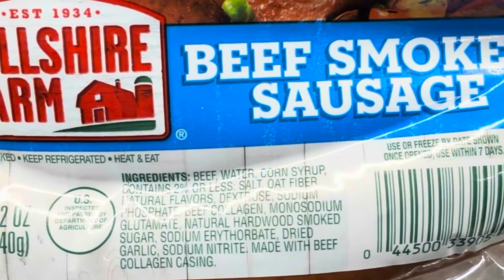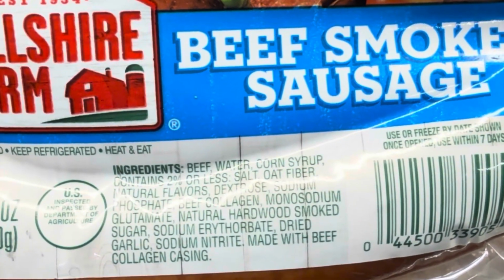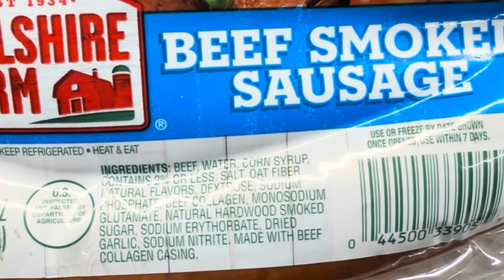Remember, we're going to pay attention to 4 things: serving size, total carbs, dietary fiber, and now ingredients. Look for the sugar.